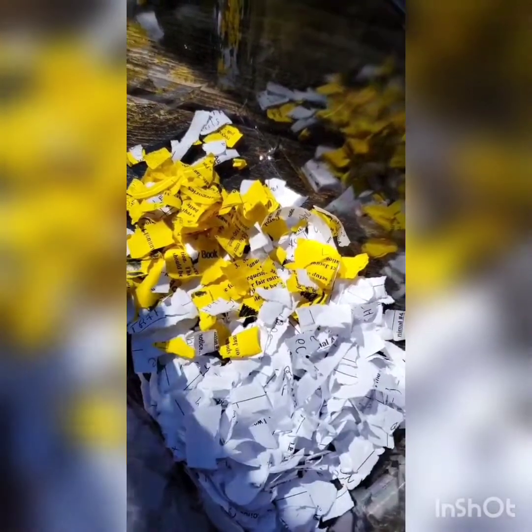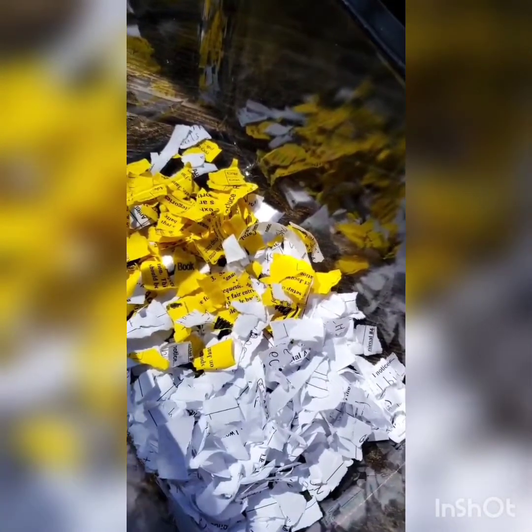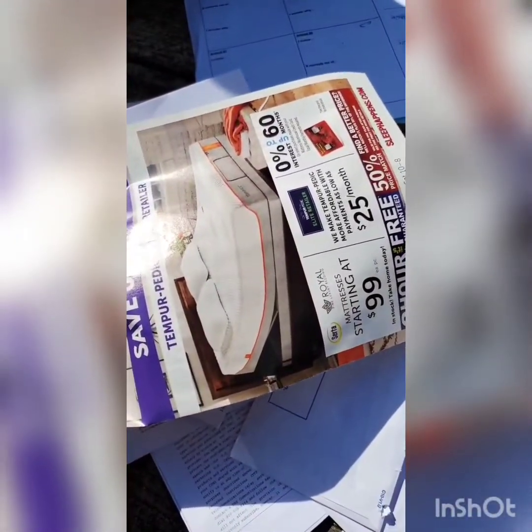The smaller the pieces, the better. If they're too big, you'll still be able to see the words from the old pages. We're using scrap paper from some old assignments here at A Time for Science. You can also use junk mail or some bills you'd like to get rid of. Just be sure not to add any plastic or any of this shiny paper.